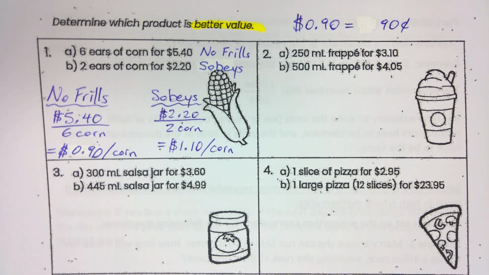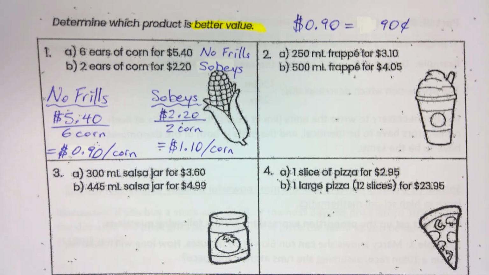All right. So even though No Frills is cheaper, why might somebody go to Sobeys still? Philip. Because they don't want to spend more money. Like they just want to eat the 2. They don't want to eat 6. Yeah, right. So you might not want 6. You only want 2. You don't want to eat six of them. So you only want 2 corn.